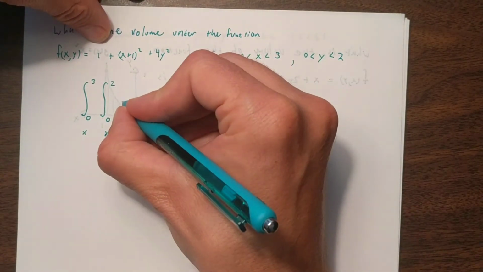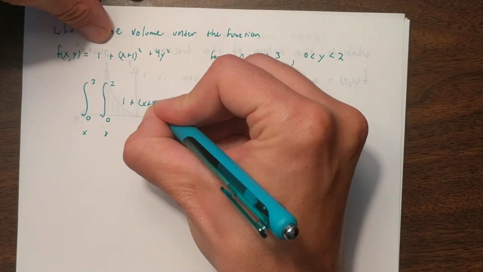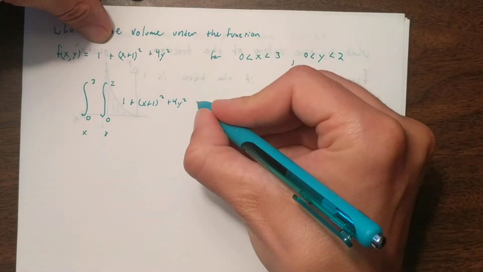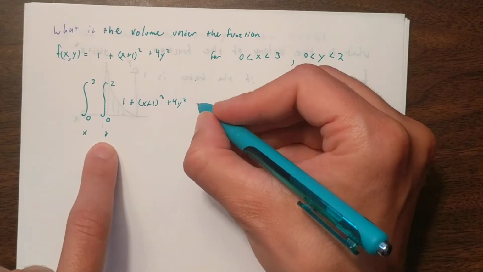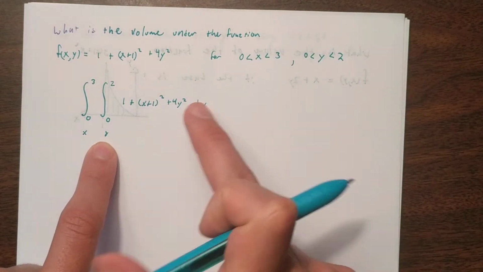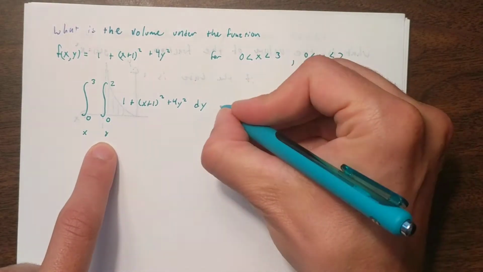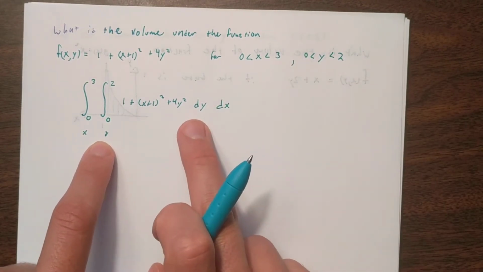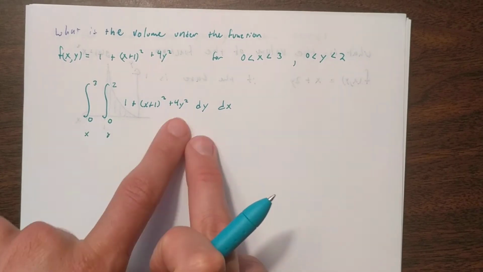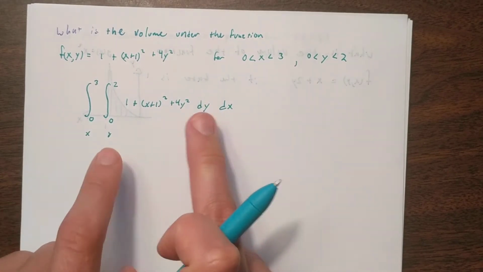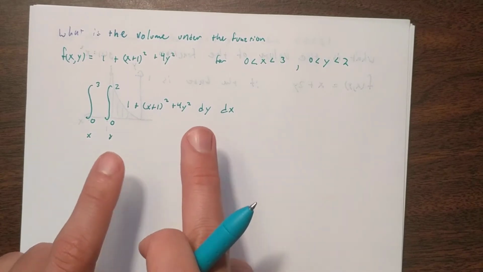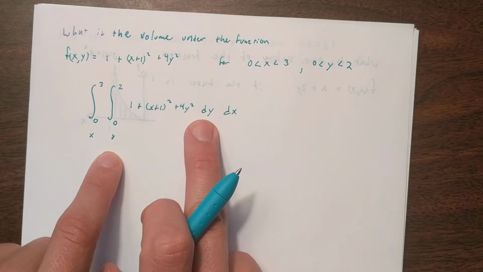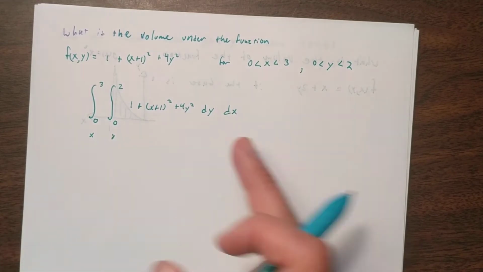The function goes on the inside, 1 plus (x plus 1) squared plus 4y squared. Now, since y is first, we want dy on the inside. This way we're going to integrate with respect to y first, and then with respect to x. If I switch this x and y, I would need to switch this dy dx. It doesn't matter what order, but you do have to be consistent. So if your y is on the inside, your dy needs to be on the inside. If your x is on the outside, your dx needs to be on the outside.